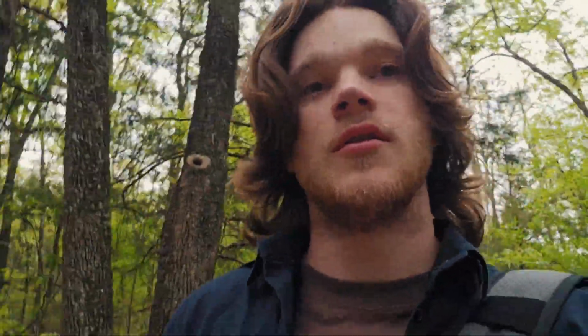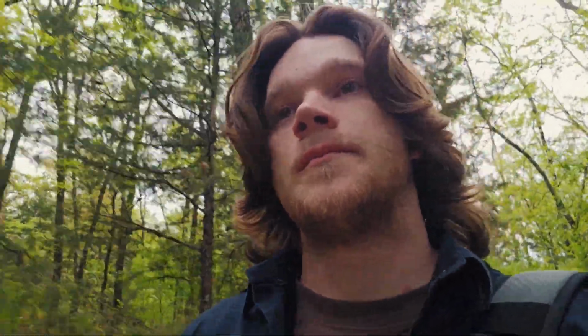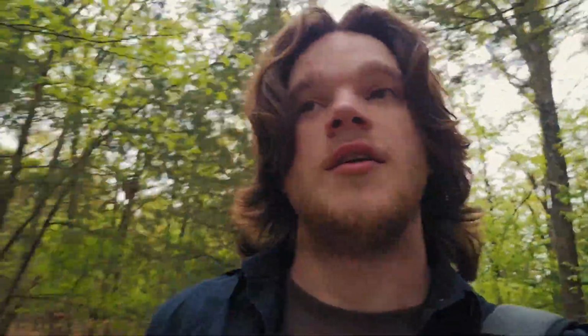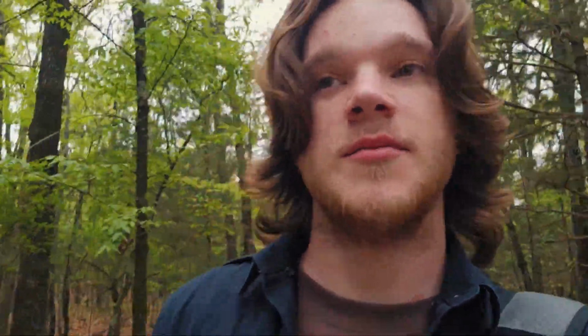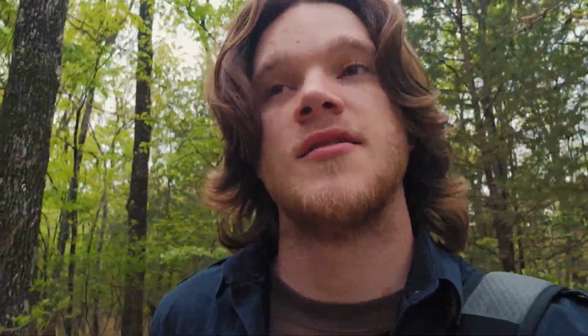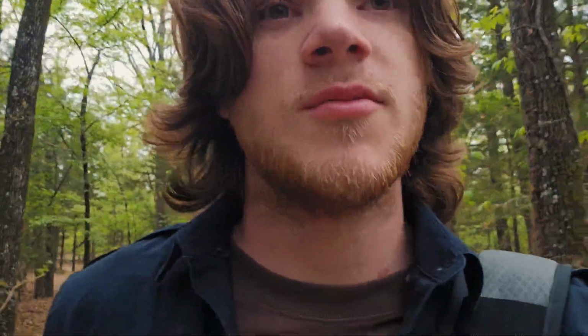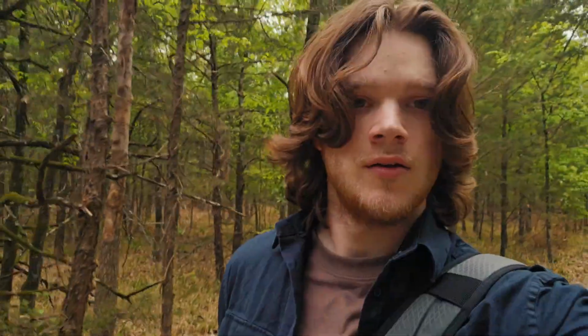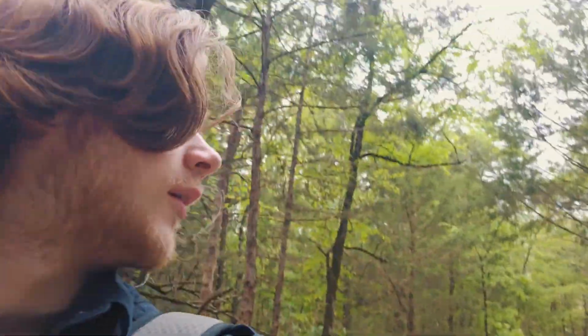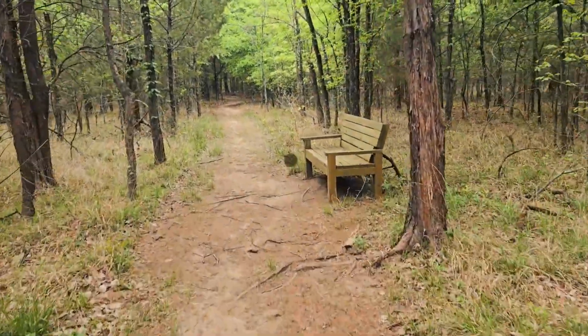It's everywhere though. But I'm going to try to incorporate more, not intelligent, but you know, facts, I guess. And I guess I'm doing the trail backwards because I'm at marker 5. So I made it to another bench. I'm not that far on the trail either. This is bench number 4 total.